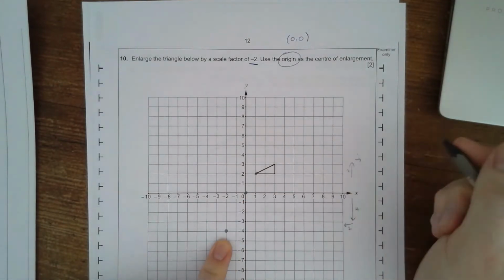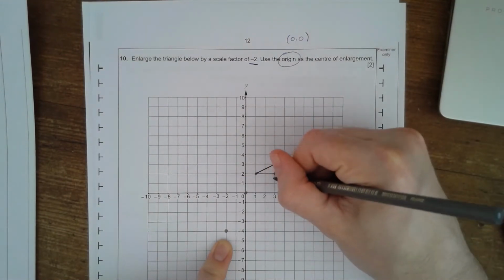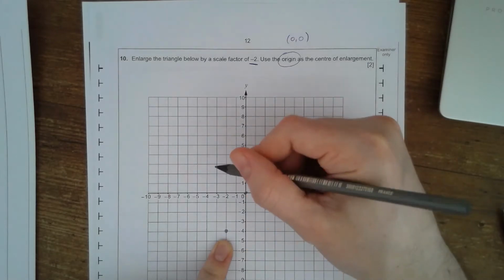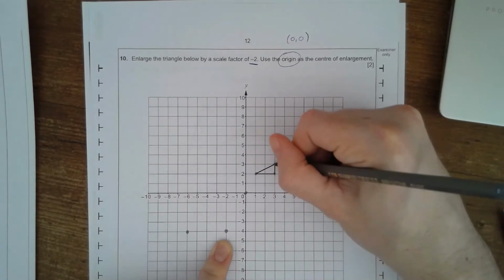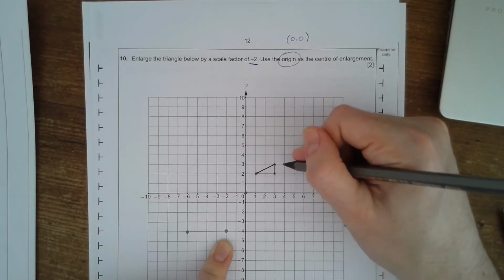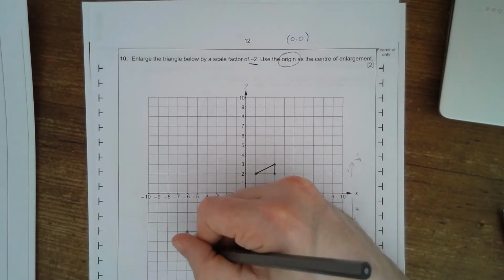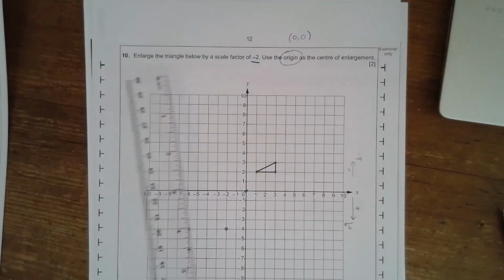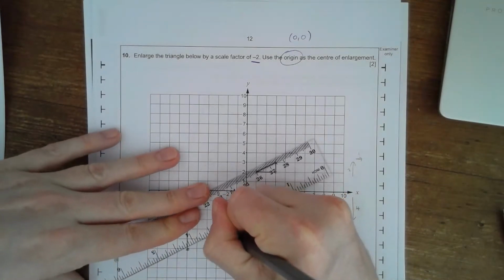Okay, so just map the vertices for now. Next vertex, I go across 3, up 2. So I now need to go across -6 and then down -4. And then this final vertex here, which we can see is 3, 3, now needs to be twice as big as that in the opposite direction. So it's going to be -6, -6. There. Okay, then get your ruler on it and join up the vertices.